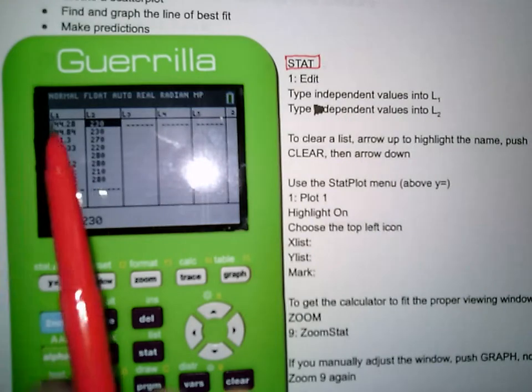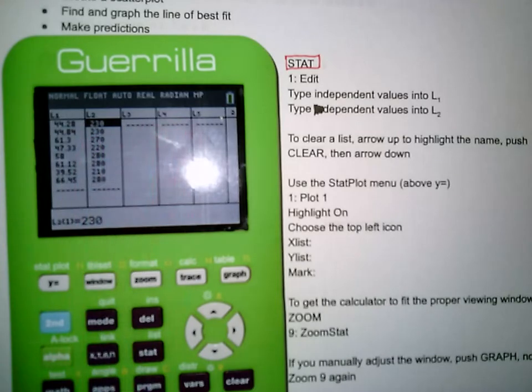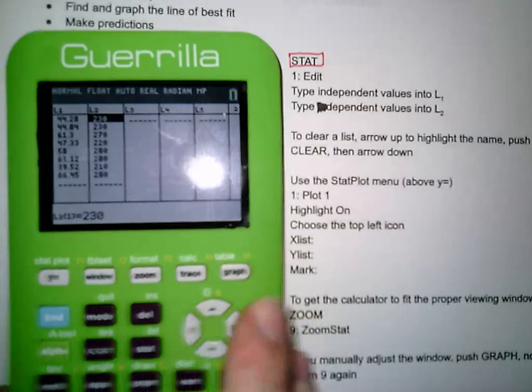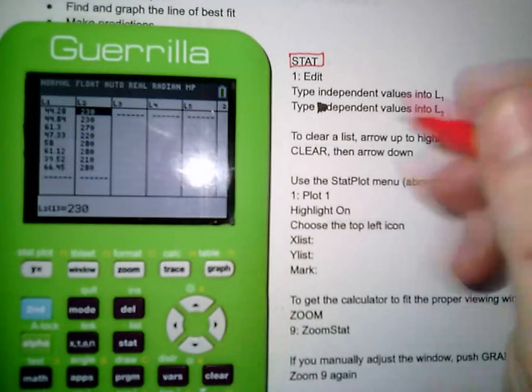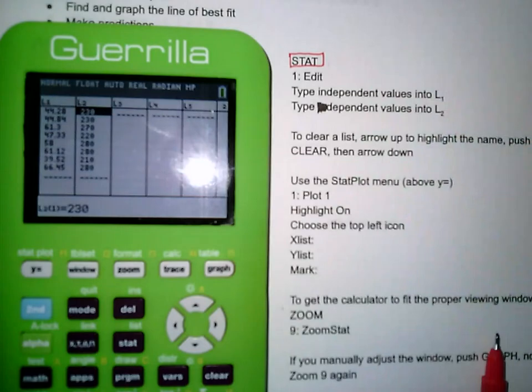Mine are labeled L1, L2, L3, L4, L5. If you're missing any lists, they're pretty easy to put back in. Just come see me and I can help you with that. And then we're always going to put our independent values into L1. The independent values are the X values.